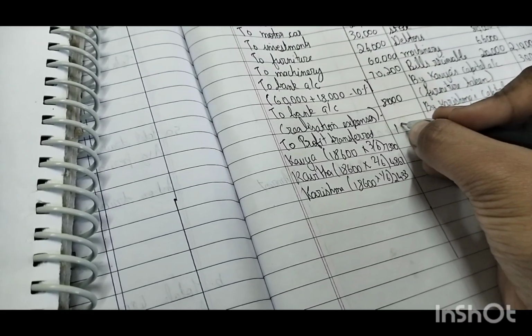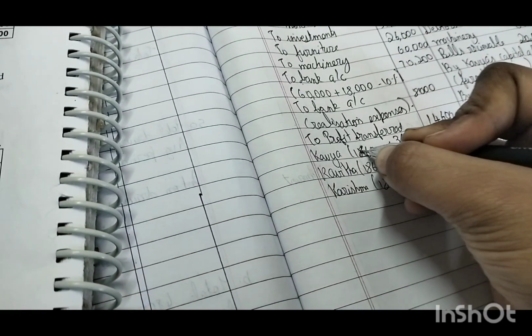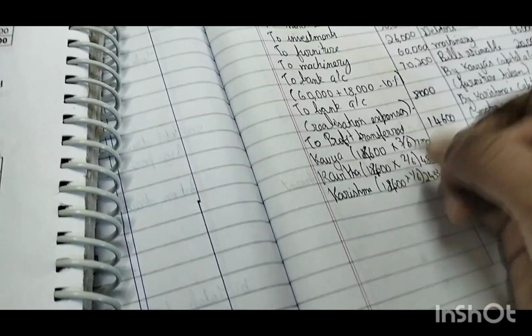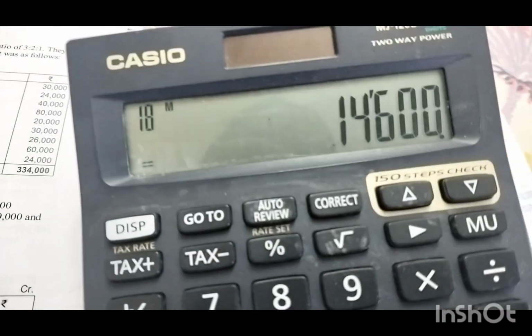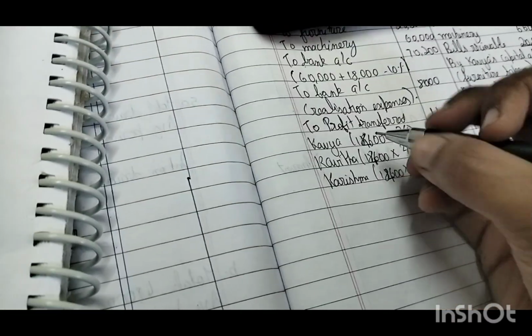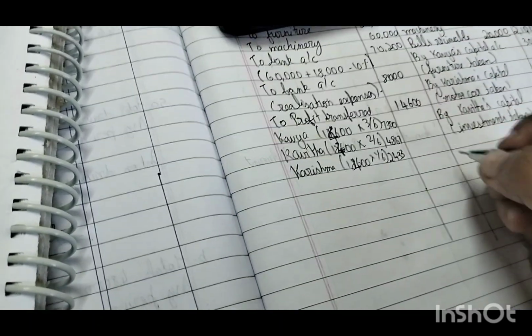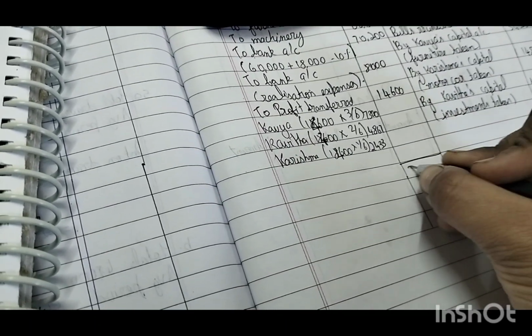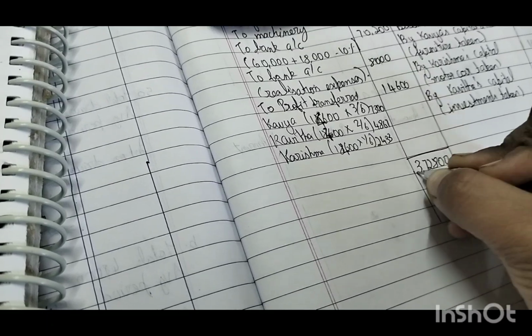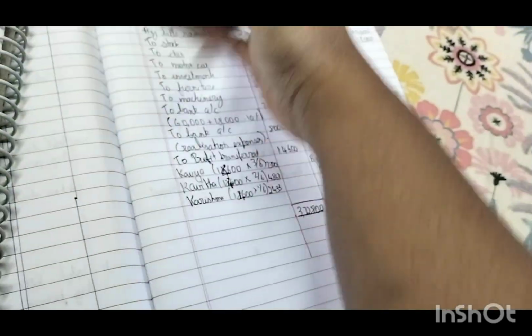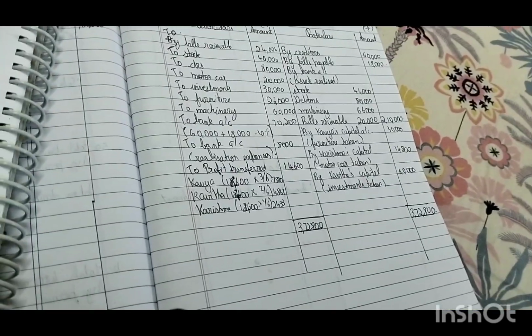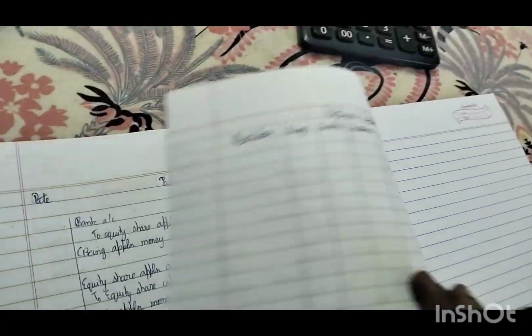Total is 14,600. It's not 18, it's 14. Okay, it was a mistake, I'm really sorry. It's 14,600. So you get a total of 3,72,800 on both sides. Okay, so this is your realization account. Your realization account is pretty long, but your partner's capital and your bank account are pretty small.